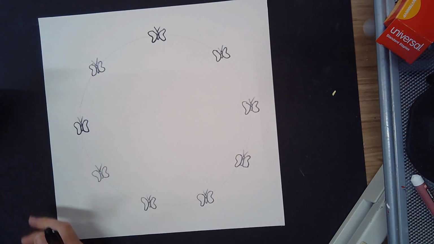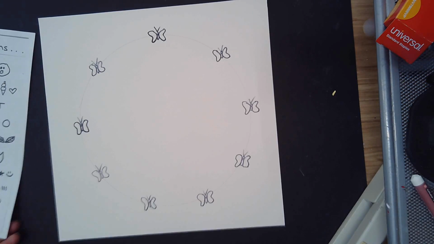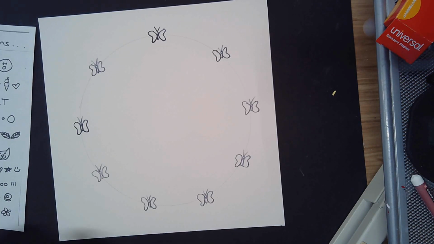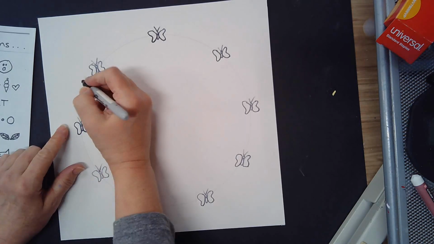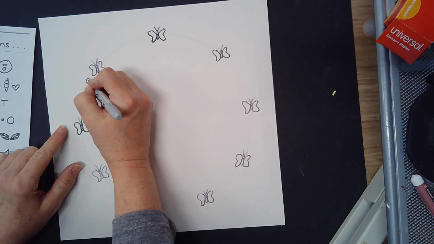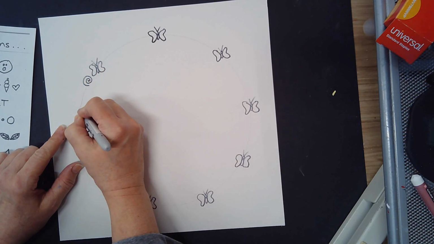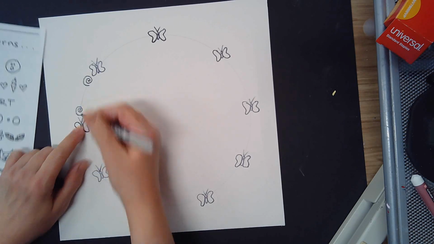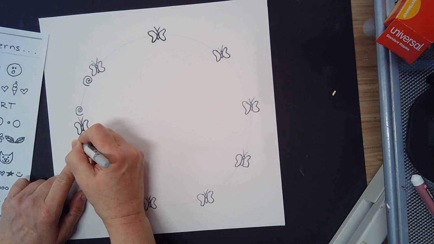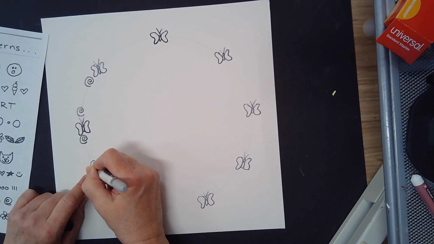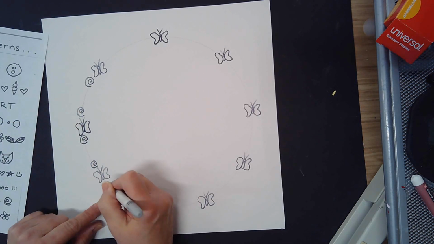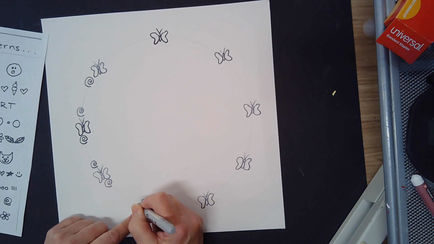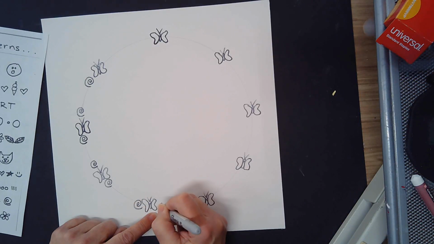I could do anything I want. I could do puppies and kitties. I could do stars and swirls. I like these swirls. I'm just going to start in the middle and just spiral around. I'm going to do one of those there and one next to this one, and then I'm going to go on this side and this side. So I'm kind of putting a spiral on either side of my butterfly, so it's kind of a repeated pattern here.